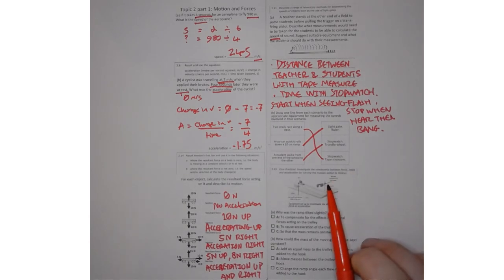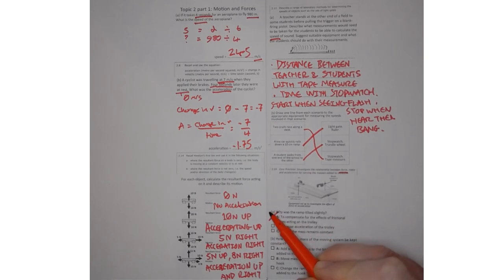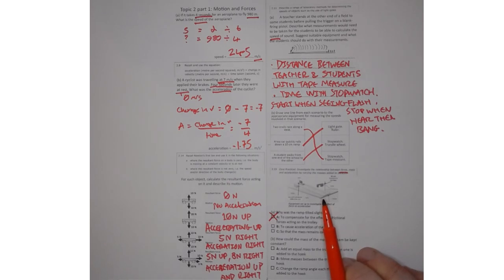When investigating trolleys on a ramp where we care about forces involved, we need to make sure that only the forces we're in control of are affecting them. That means getting rid of, or rather compensating for, friction, which is why the ramp is tilted just enough so that it rolls at a constant speed. It's not speeding up because of the ramp, but it's not slowing down by friction either.